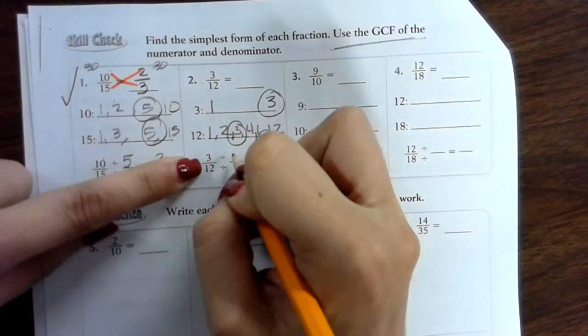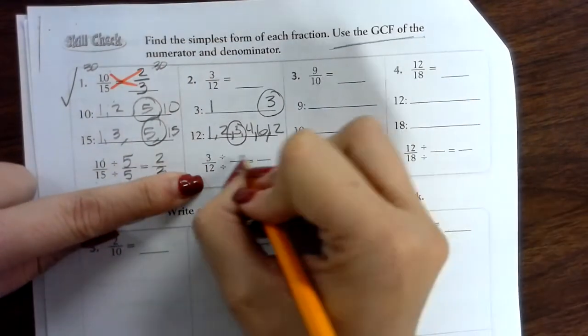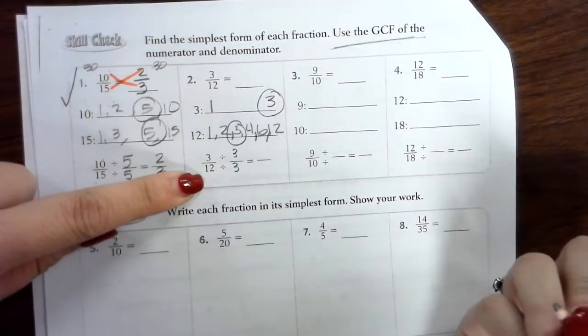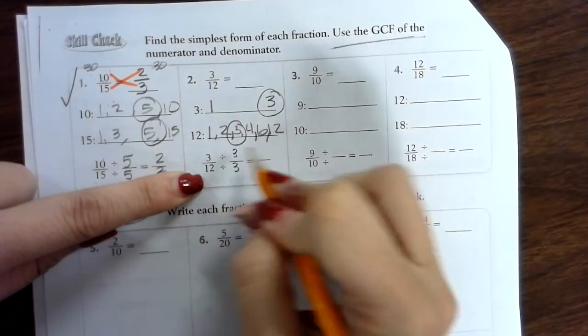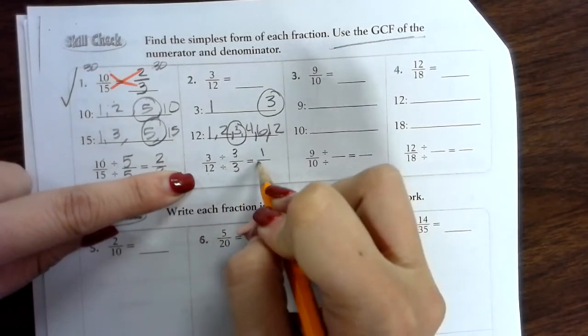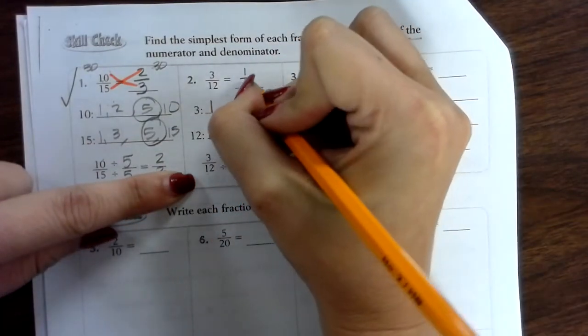So I'm going to divide my fraction, the top and the bottom, by the greatest common factor of 3. 3 divided by 3 is 1. 12 divided by 3 is 4. So I should get 1/4.